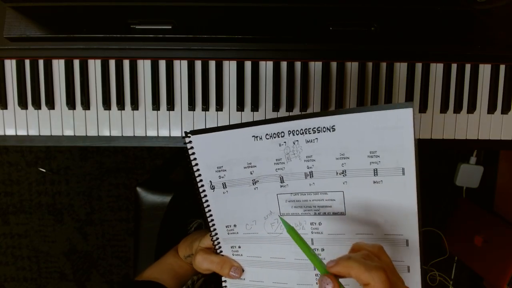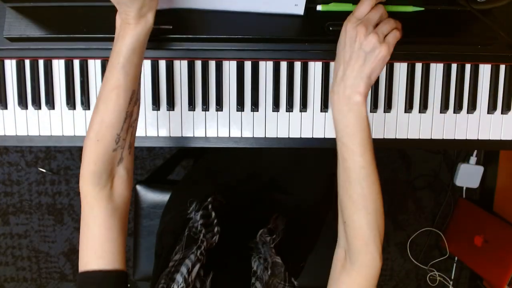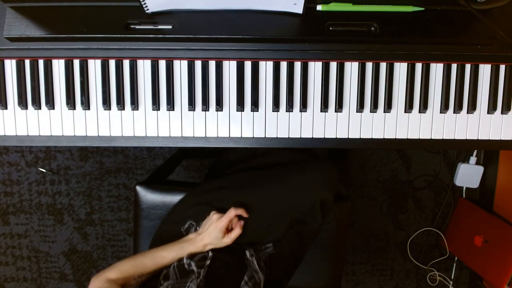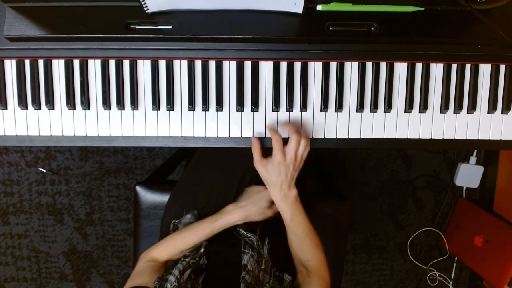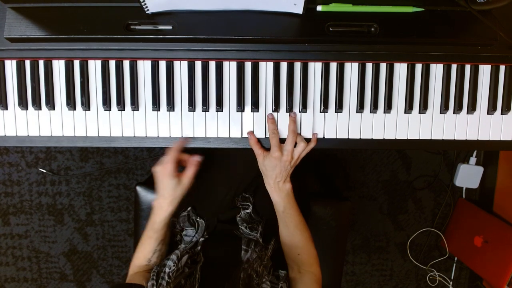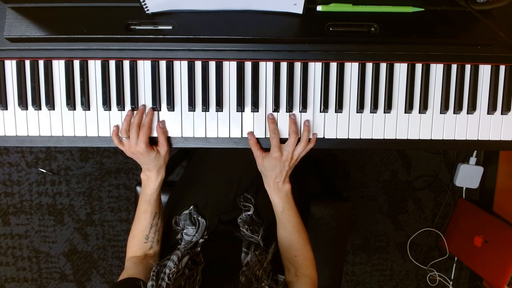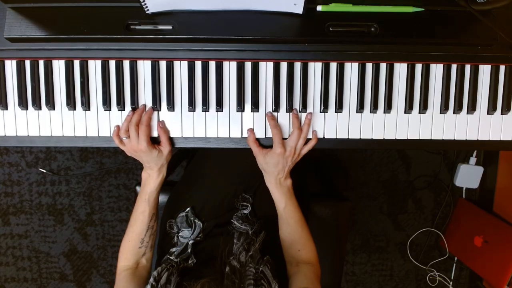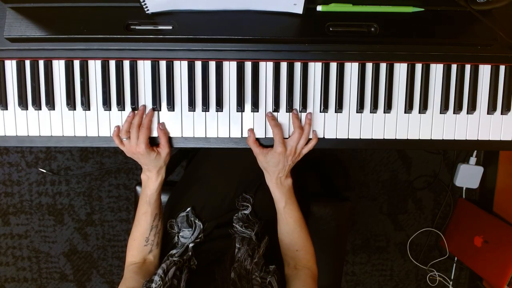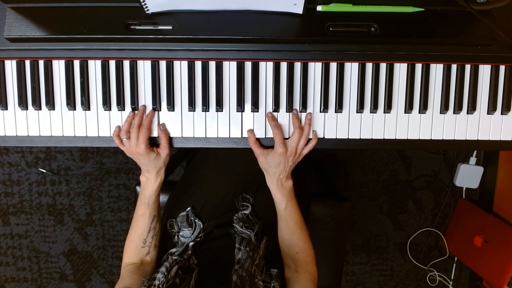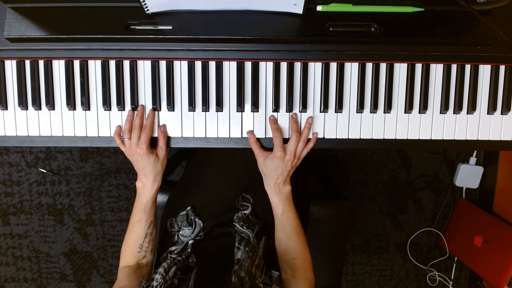So let's go ahead and play that. In C major 7, the 2 chord is D minor 7. For the quiz, you're going to play the chords with the right hand, and you're going to play the roots with the left hand. Then we go to G7.